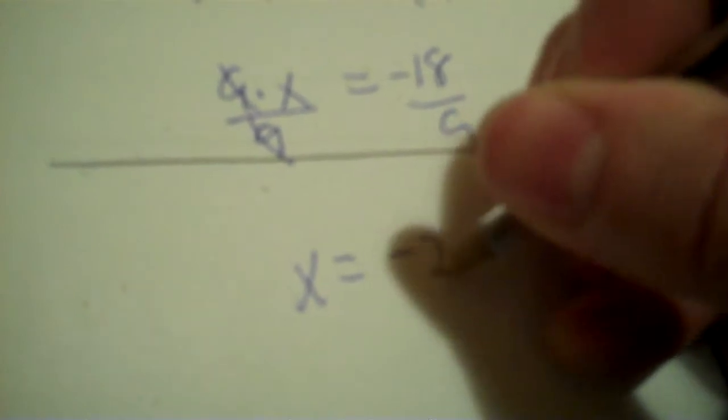Now divide by 9. Now when you divide, we think of that as a negative now. So negative 18 divided by 9 is negative 2. The only time you think of a negative as a minus is right there, okay?